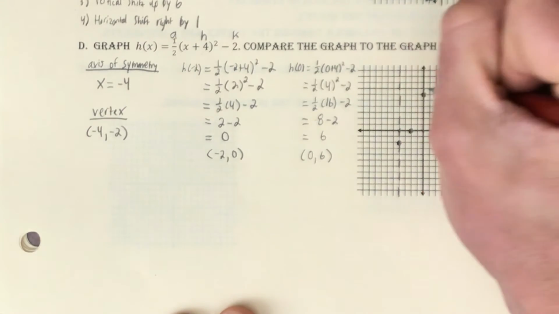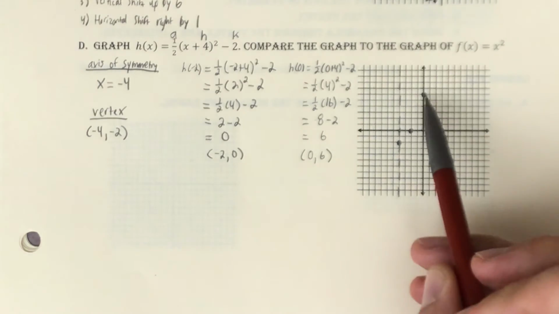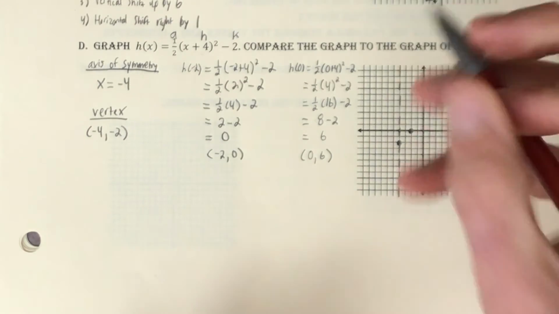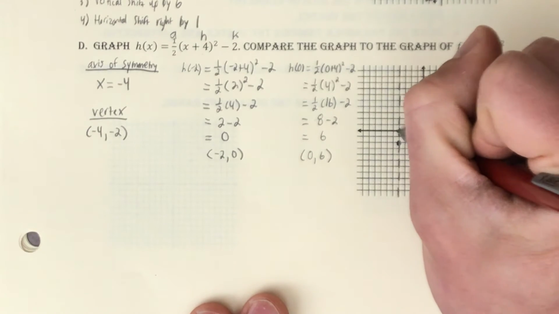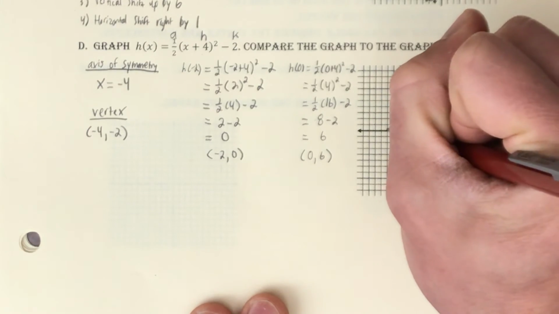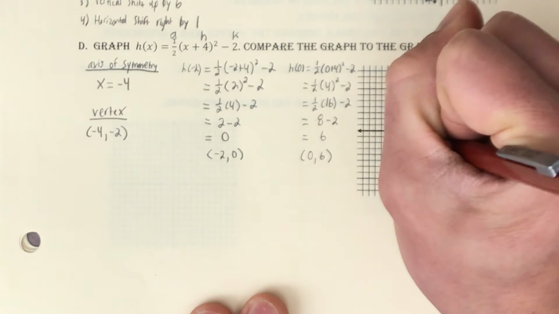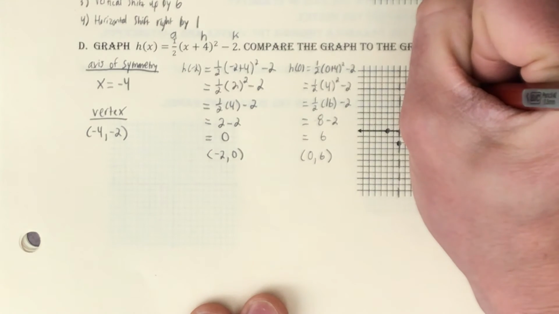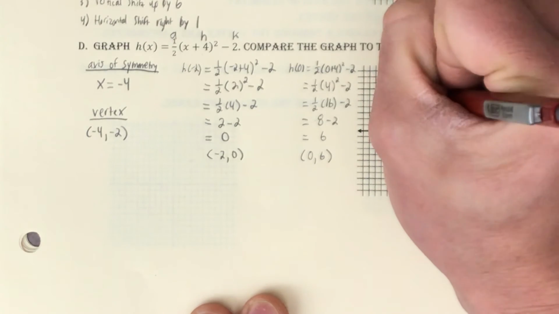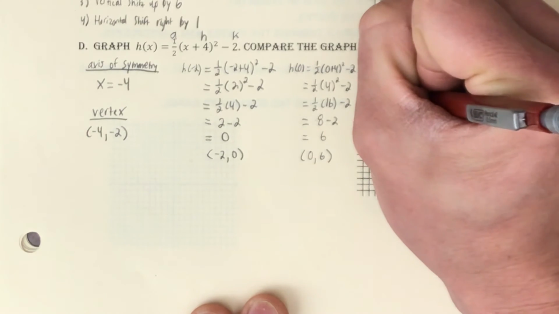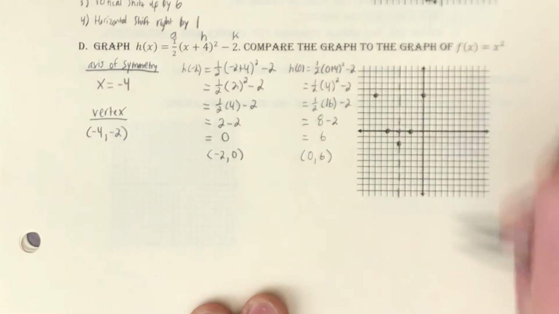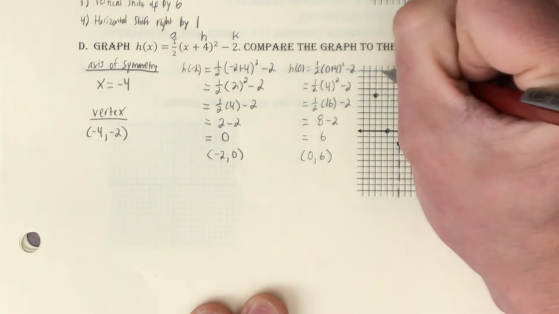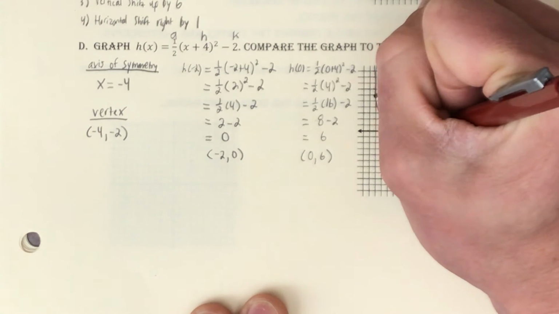So now I've got my 3 points, but I need to mirror these 2 points to the other side of the axis of symmetry. So again, this point was 2 to the right of the axis of symmetry, so I need to go 1, 2 to the left. And there is that point staying even with the other point. Same thing over here. This point was 4 to the right of the axis of symmetry, so I need to go 4 to the left. So 1, 2, 3, 4, and there is my next point. All right, so now what I want to do is draw my smooth curve as always, and then list my comparison.